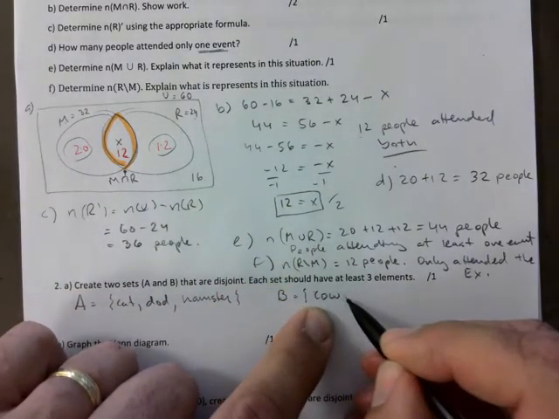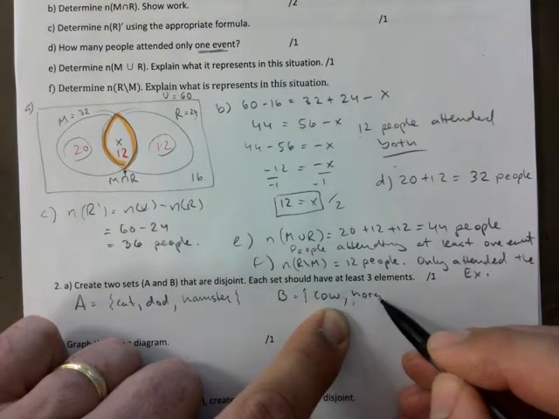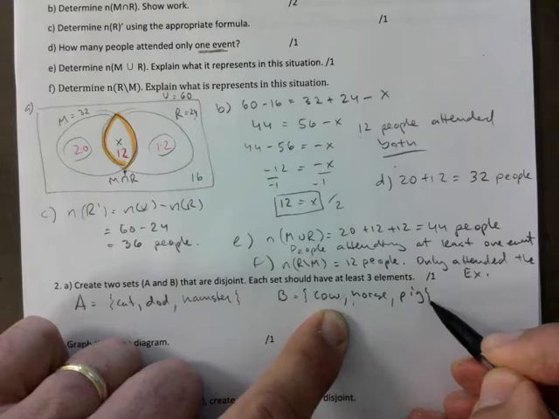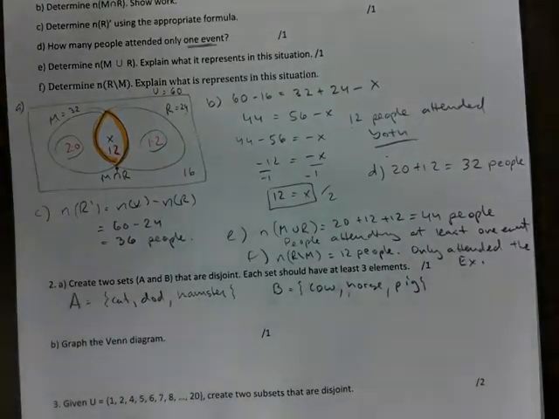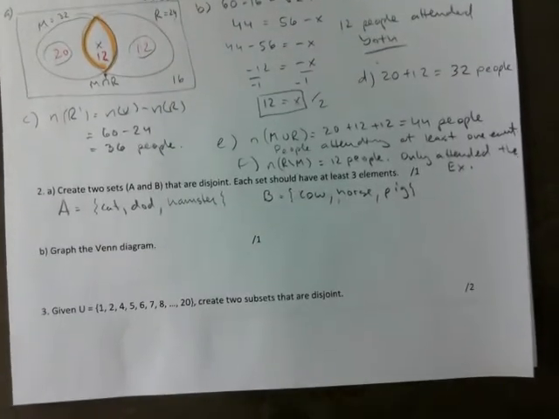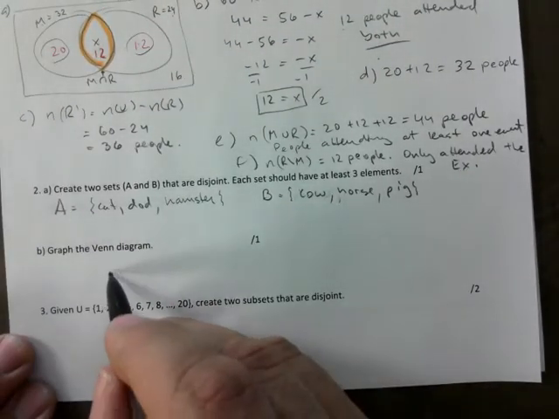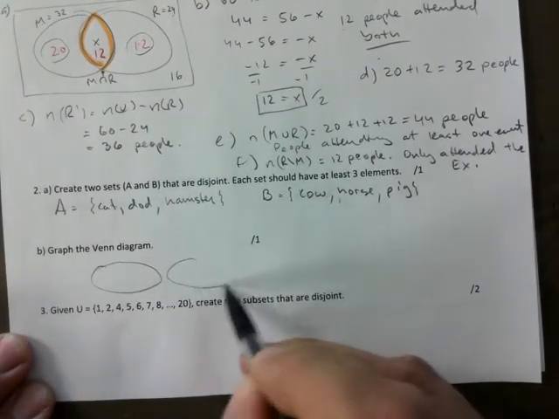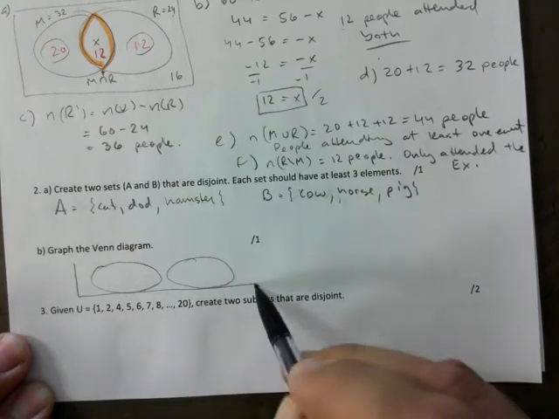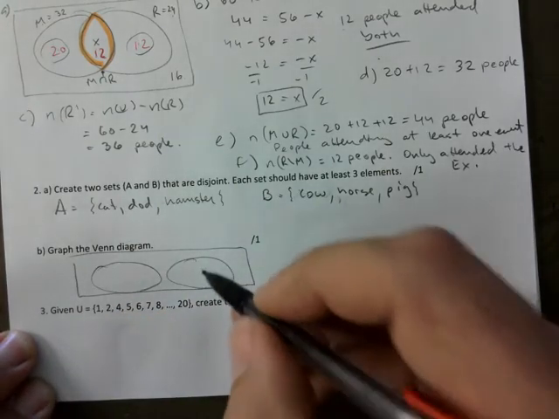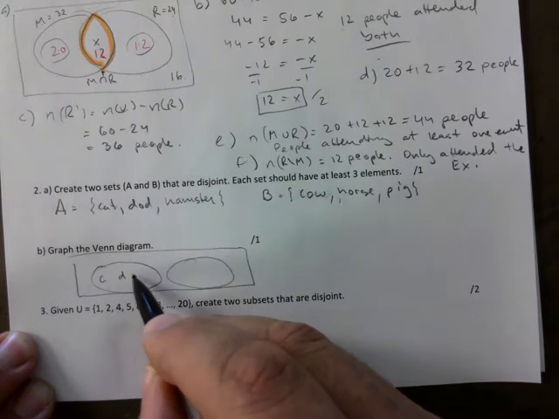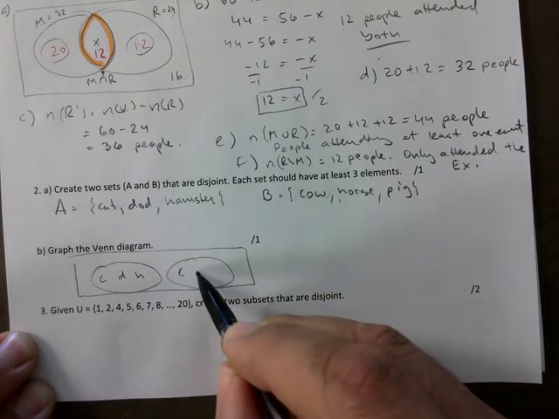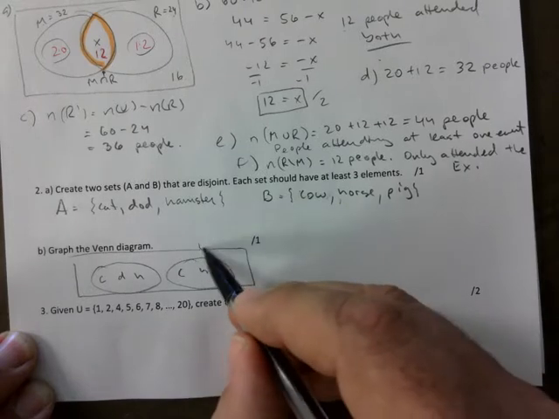Cow, horse, pig. Okay? So these are disjoint because they don't have anything in common. So how would you graph that Venn diagram? They would have to be separate. Okay? So I would have a cat, dog, and hamster in there, cow, horse, and pig in there.